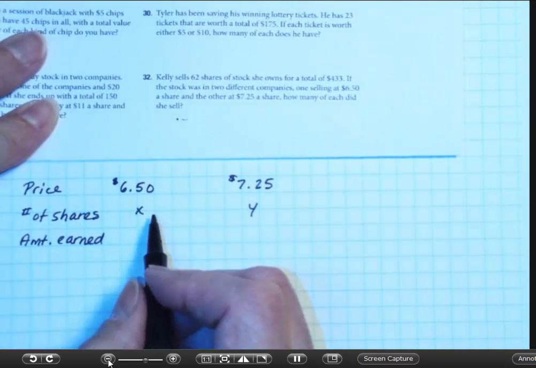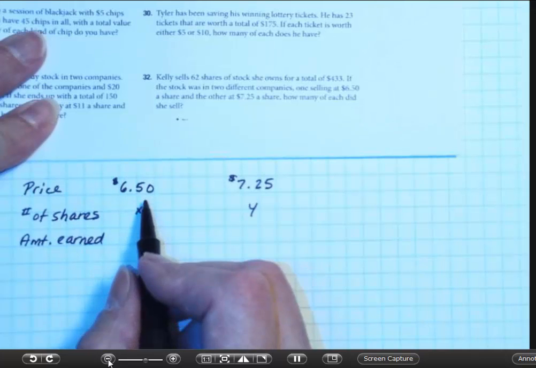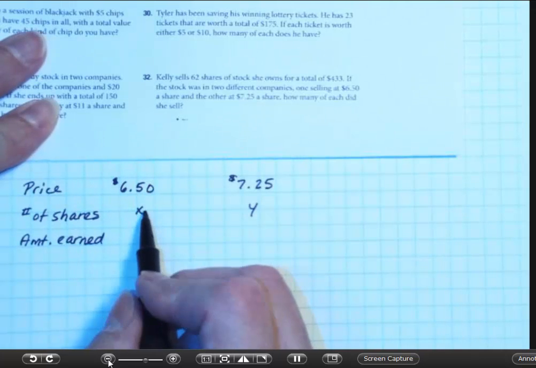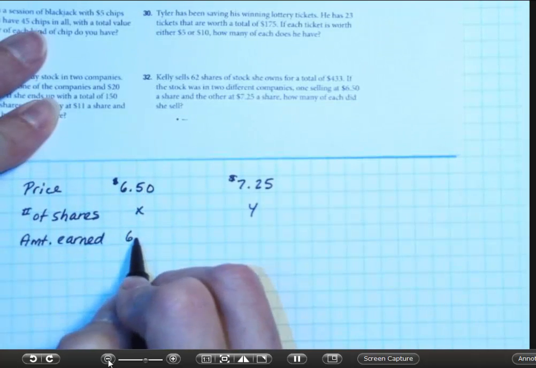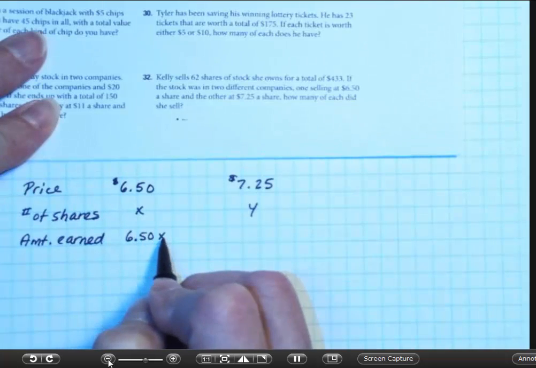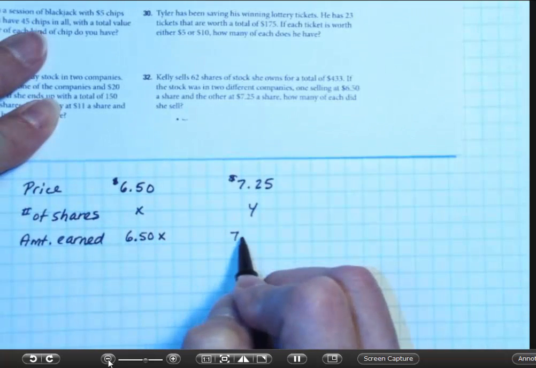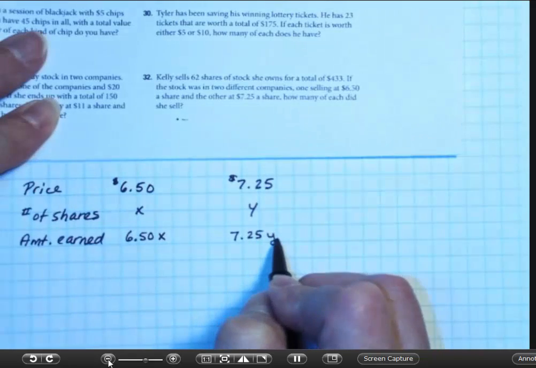So if I sell one stock of this particular one, I'm only going to earn $6.50. If I sell more than one stock, I sell two or three, I have to multiply it by $6.50. So this becomes $6.50 times X. This is going to become $7.25 times Y.